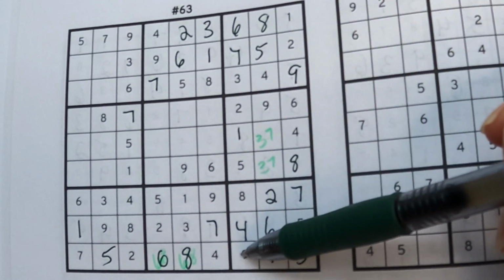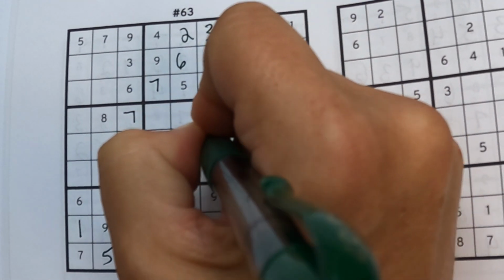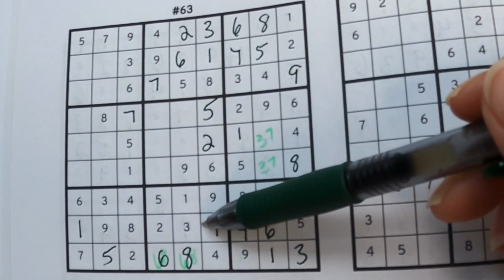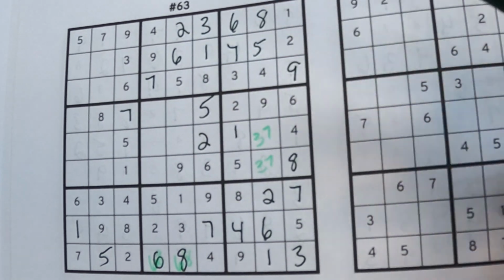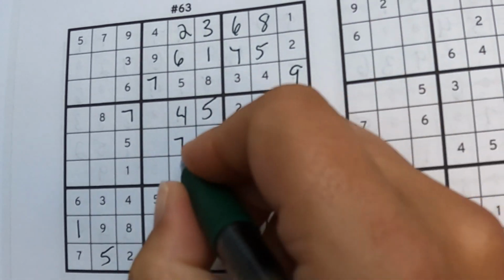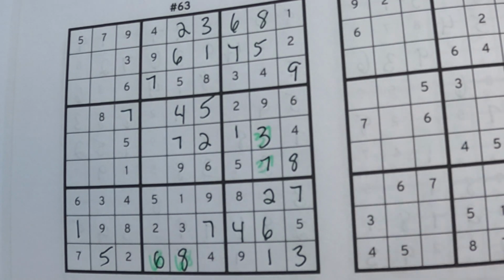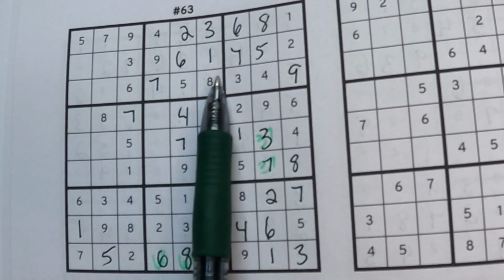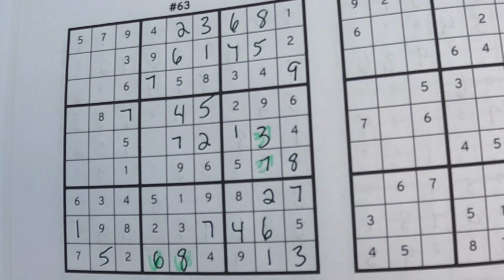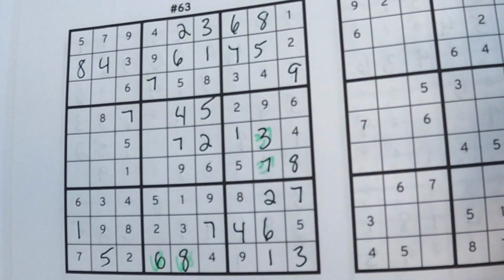For this column now, we're missing 2 and 5. We've got a 2 here, so 5, 2. For this column, we're missing 4 and 7. We've got the 7 here, so 4, 7. That 7 makes this our 3, 7. For this row now, we're missing 4 and 8. And oh, we have an 8 here, so 4, 8.